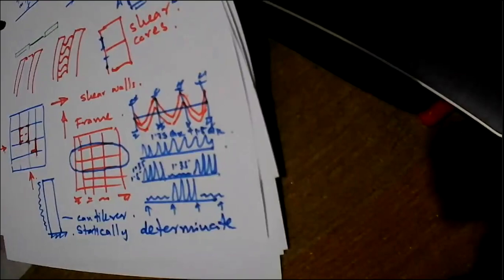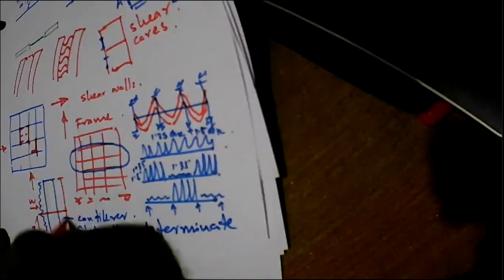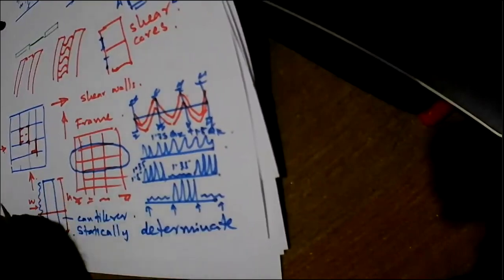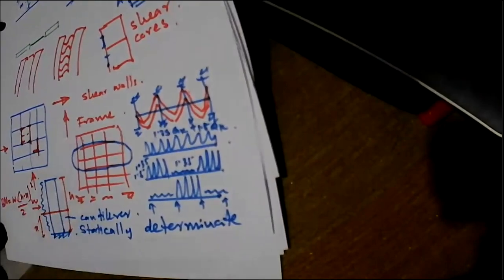So the bending moment at any height: the load is W, at any height X, the overall height is H. The bending moment is given by W (H minus X) squared divided by 2.